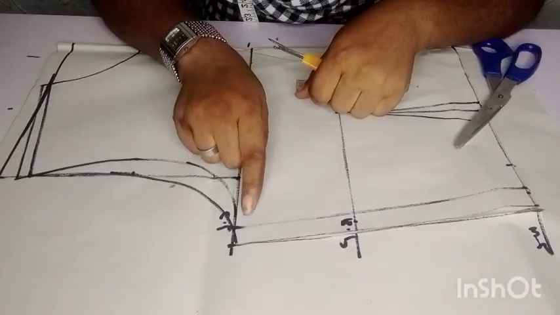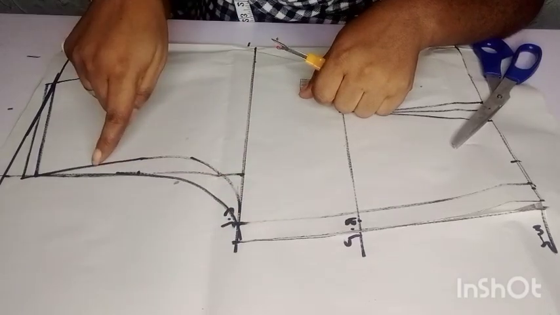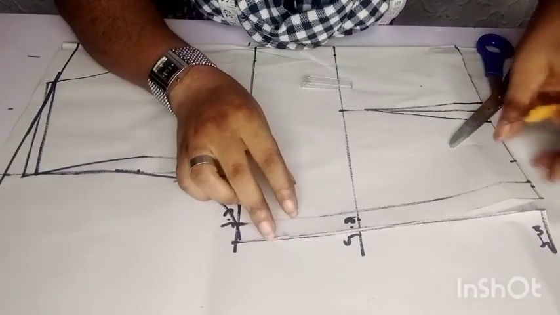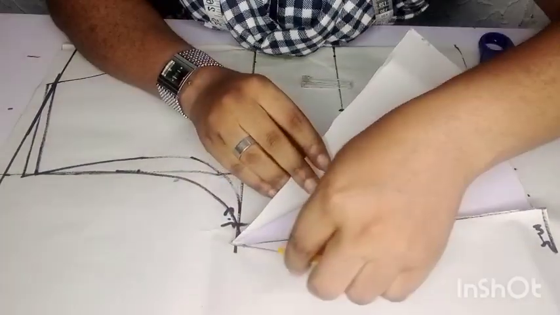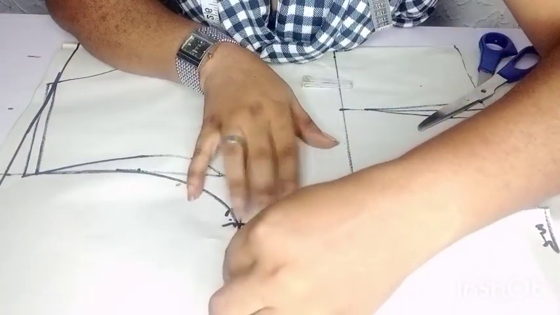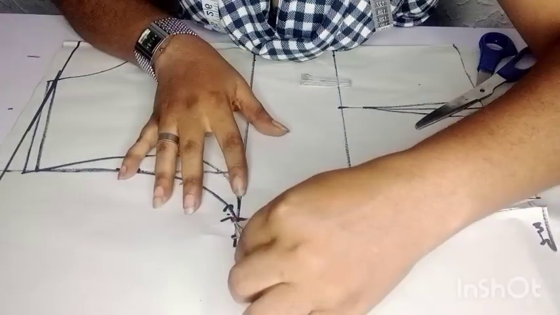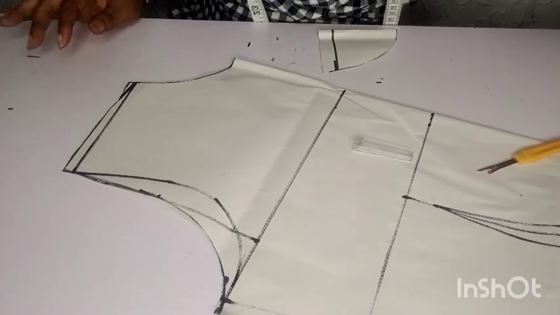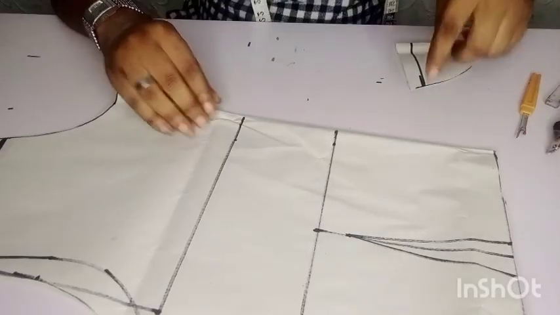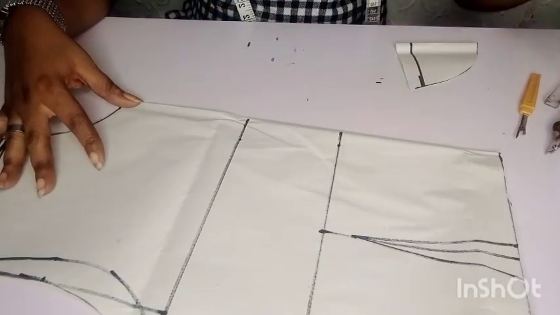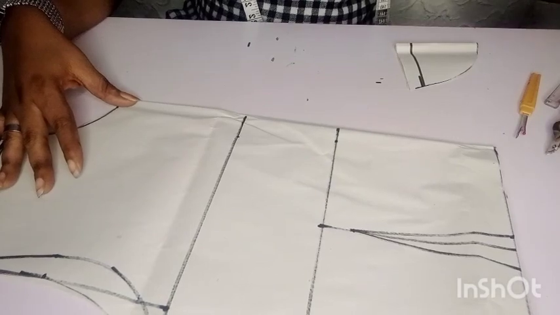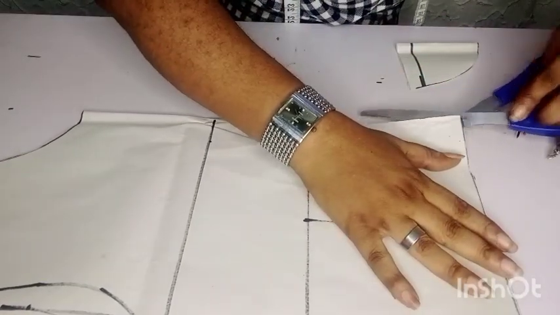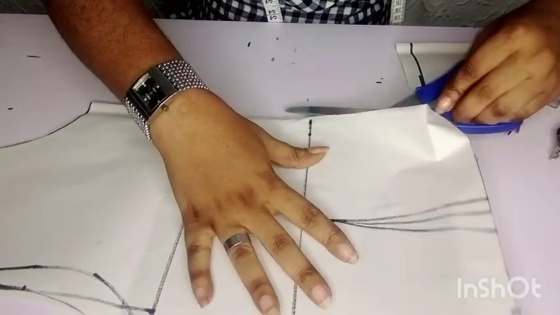So you will first of all cut the back armhole before the front armhole. Okay, so we have to split this area open. The other piece is for our back panel, because we have to do some modification at the back area.